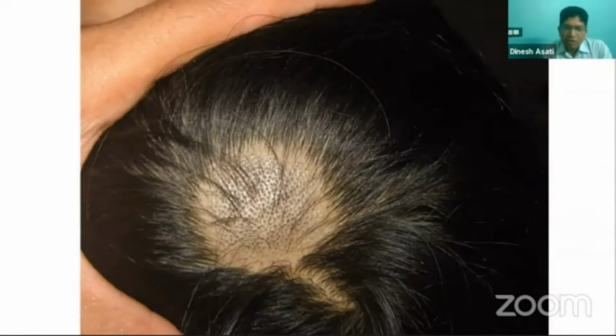Tinea capitis, non-inflammatory variety, we can see multiple black dots. That means the infection has invaded the hair shafts and has led to almost like cutting off at that particular point where the hair shaft becomes weak, and this leads to this presentation of black dot variety.